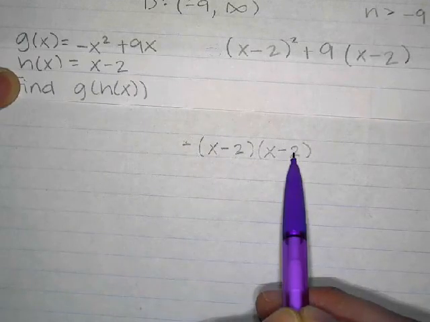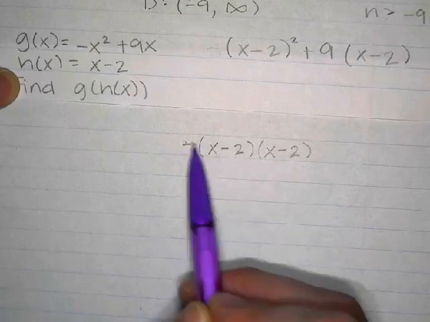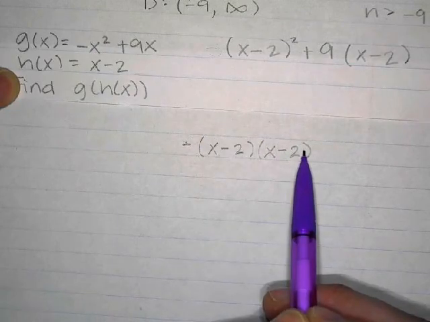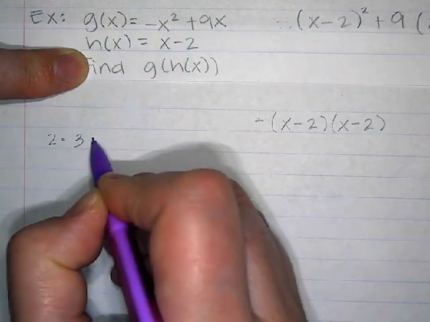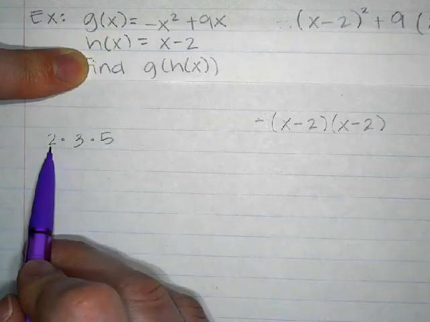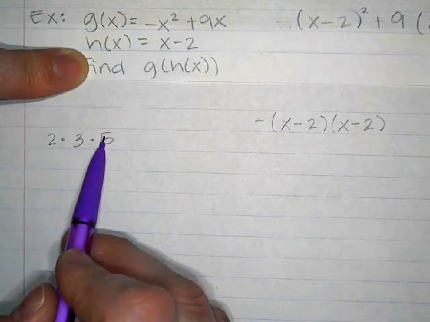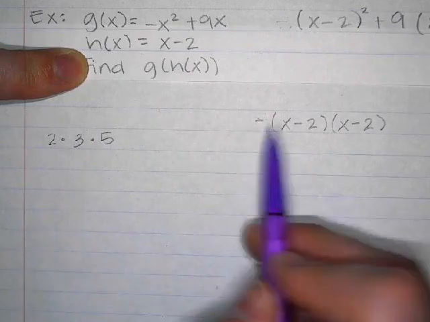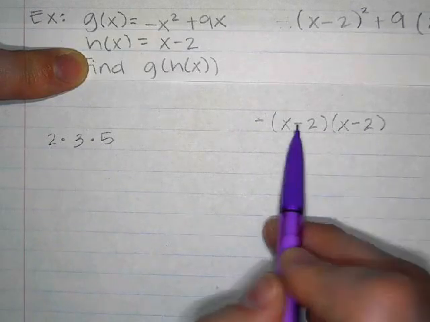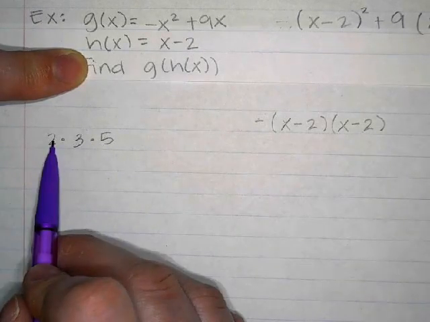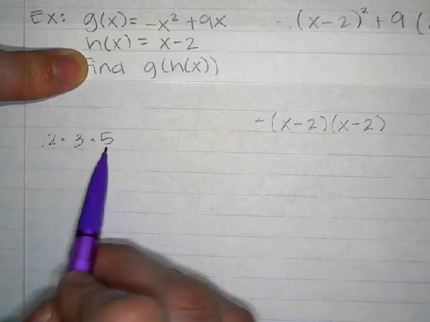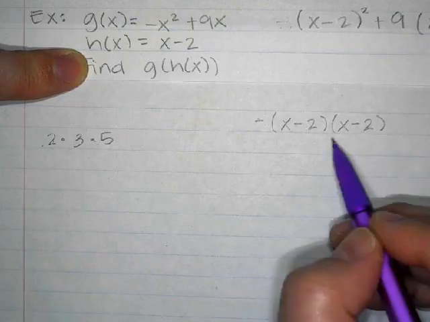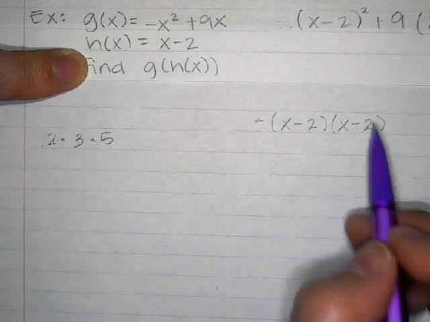Okay? Let me make it a little bit more clear to you. If we were multiplying 2 times 3 times 5, you would not take the 2 and distribute it to the 3 and the 5. If you take the negative and apply it to both of these parentheses, that's exactly what you're doing, is taking the 2 and distributing it to the 3 and the 5. Do you see the problem there? Yes. Okay. So what I typically tell students to do is FOIL this out first and distribute the negative after that, because you're more likely to get the right answer if you do that.